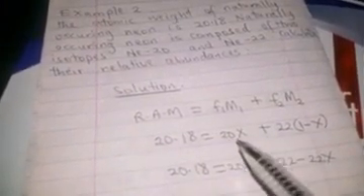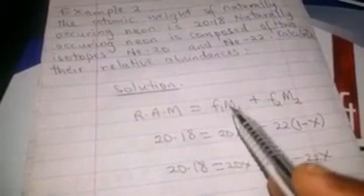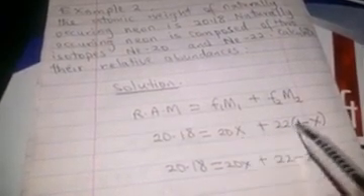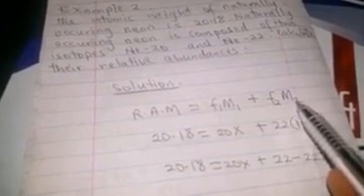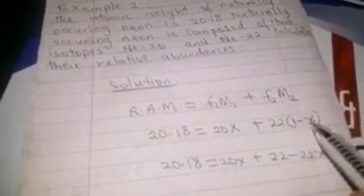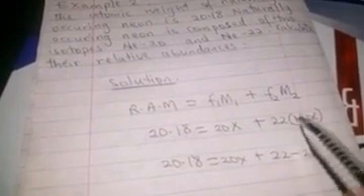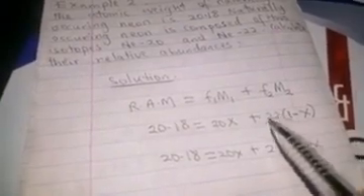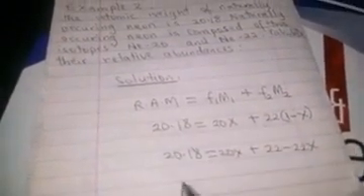I want to pause here to reiterate that if the relative abundance of one of the isotopes is X, the relative abundance of the next isotope will definitely be 1 minus X. Remember that the sum of fractions must be equal to 1, just like the sum of percentages must be equal to 100%.